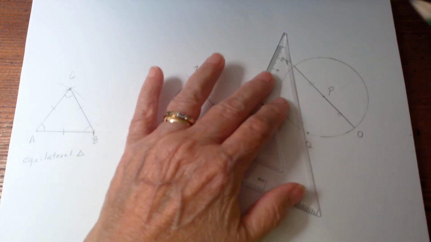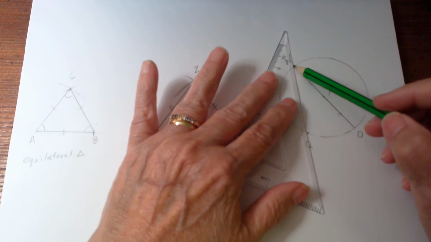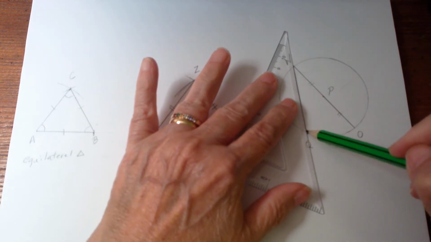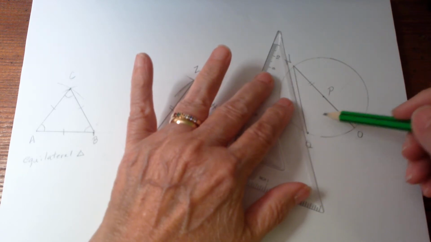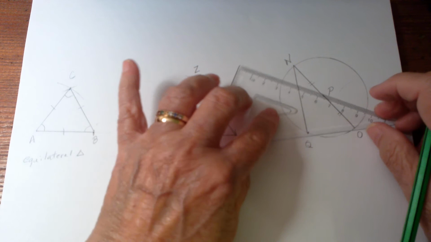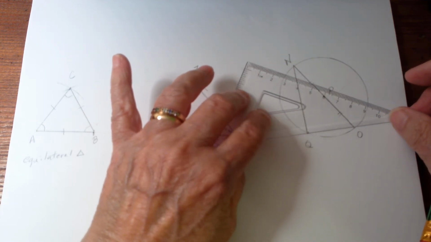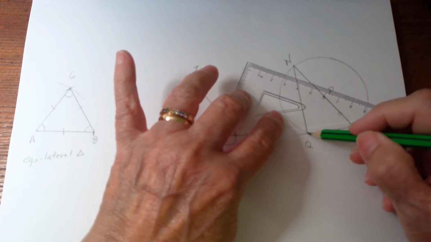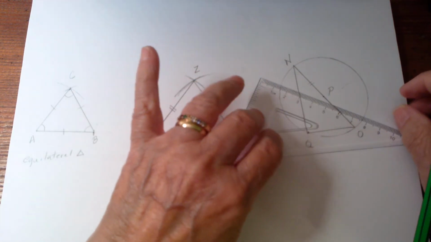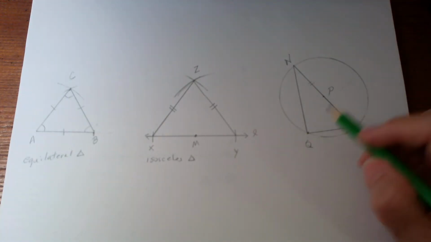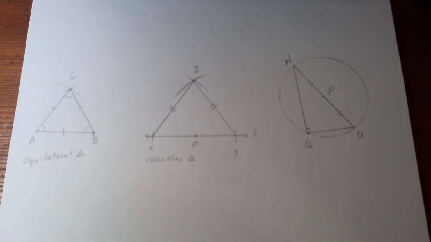If I draw a line segment from N to Q and then from Q to O, I'm going to draw a line segment from Q to O. I have constructed a right angle. I'm going to put this little mark here. Now I know it's a right angle because you're going to learn later about angles.